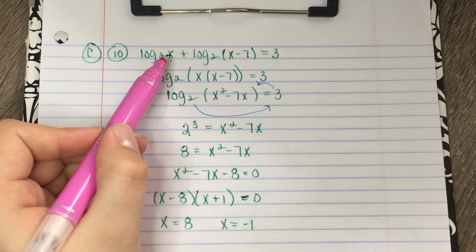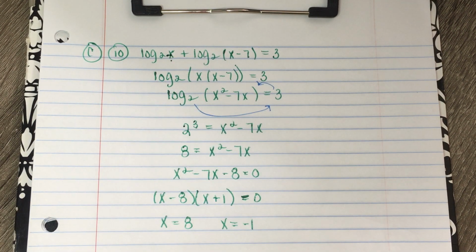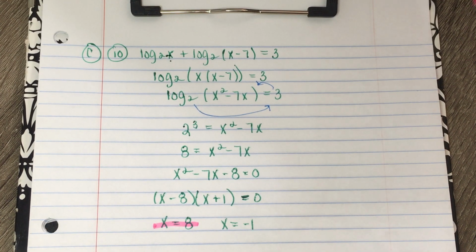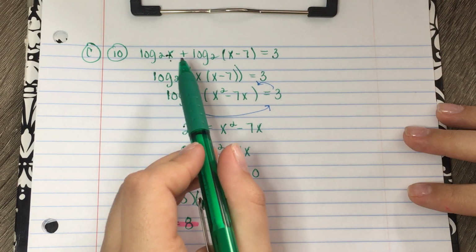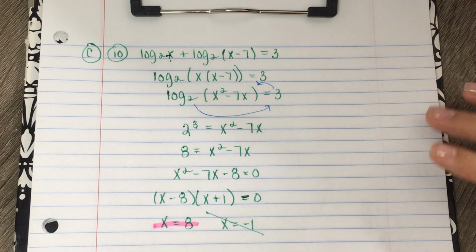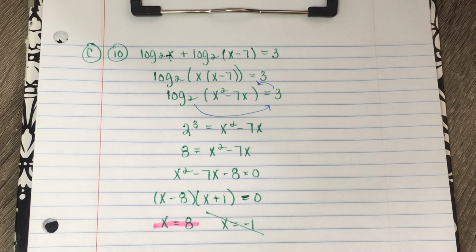We're going to start off with that 8 first, and we're going to plug it in to the original. Well, if I plug in 8 here, my domain is positive, and then 8 minus 7, my domain is positive. So 8 is a solution. But then when I try to check my negative 1, I plug in negative 1 here, I get a negative domain. Right off the bat, that one does not work. It is extraneous.